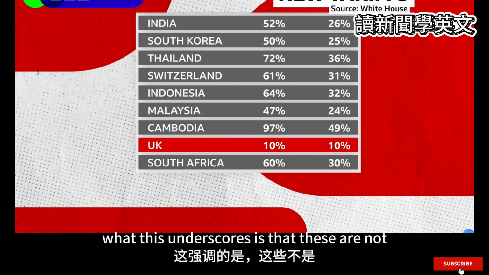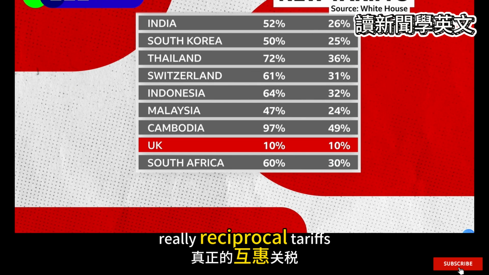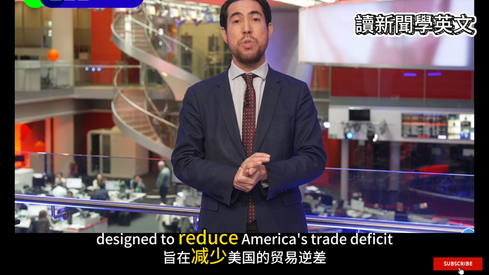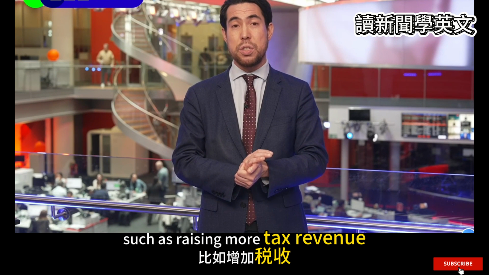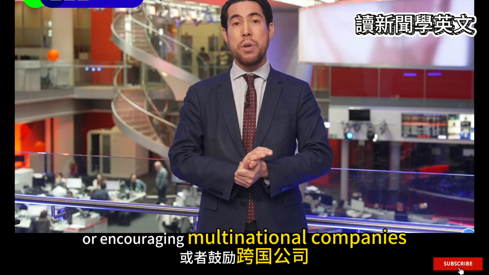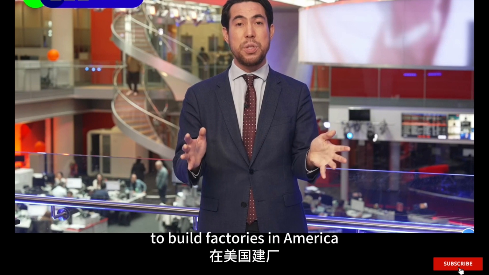What this underscores is that these are not really reciprocal tariffs. They seem primarily designed to reduce America's trade deficit with other countries and perhaps achieve other goals, such as raising more tax revenue or encouraging multinational companies to build factories in America to avoid the tariff.